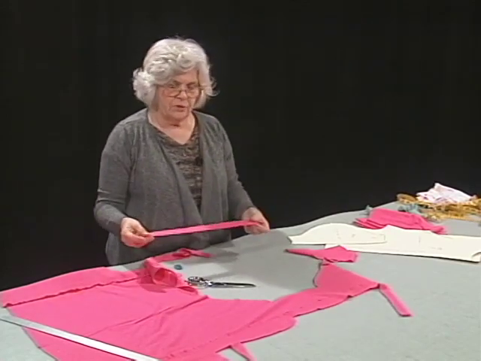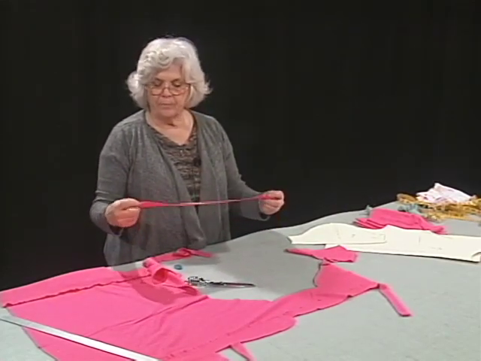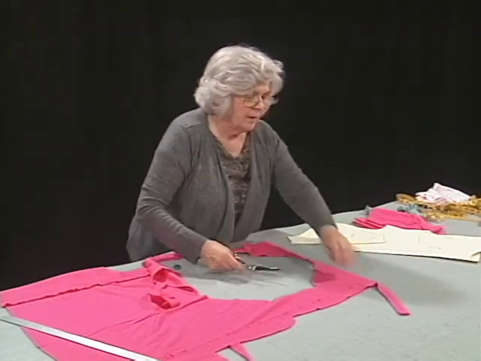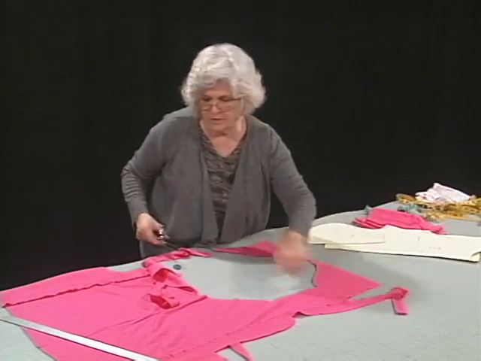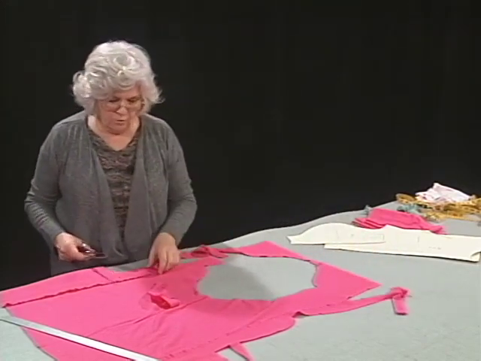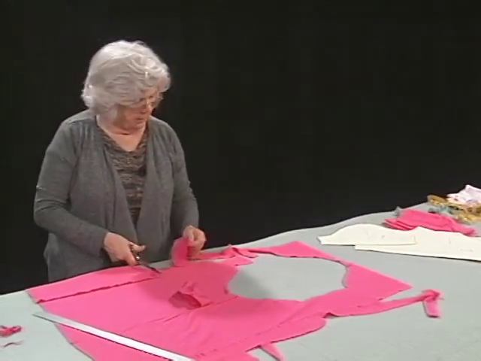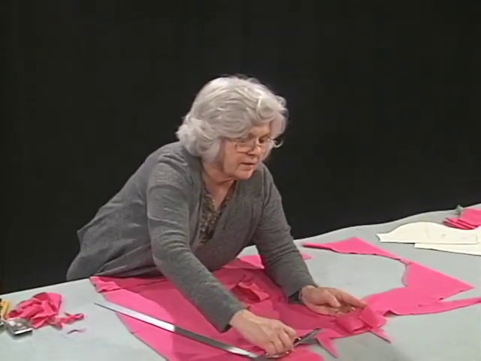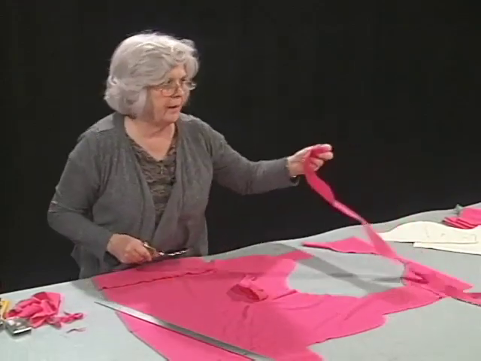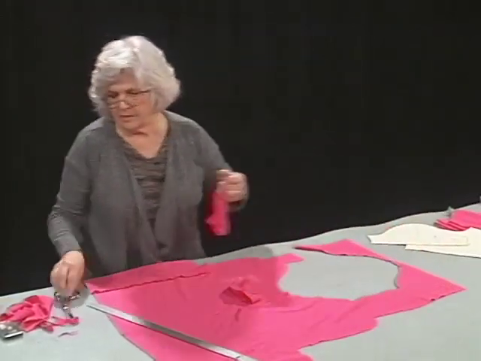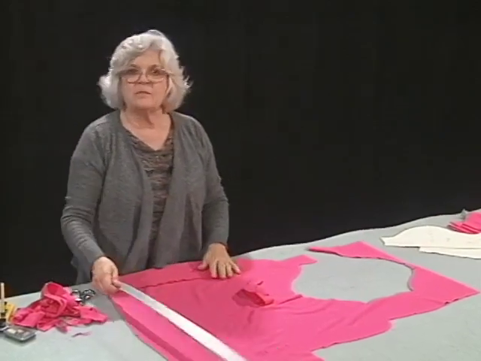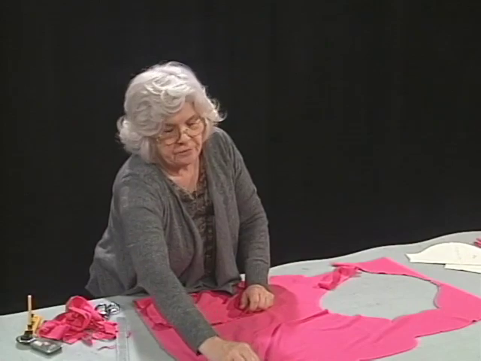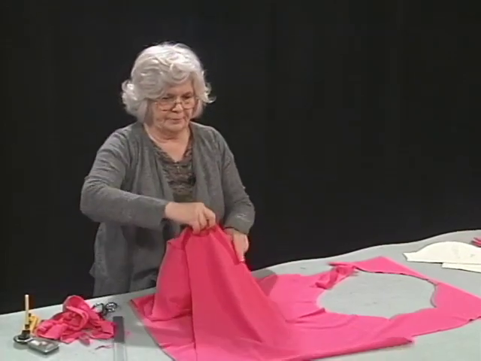This would be a usable scrap, binding for another project perhaps. Most of this would be usable because knits don't fray, but you do have to consider the space available to hang on to scraps too, because they're like little dust bunnies. They go off in corners and multiply, and pretty soon you're drowning in fabric and you don't know what to do.